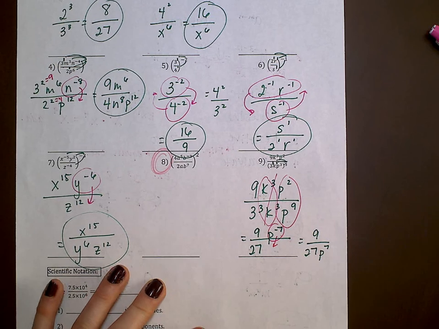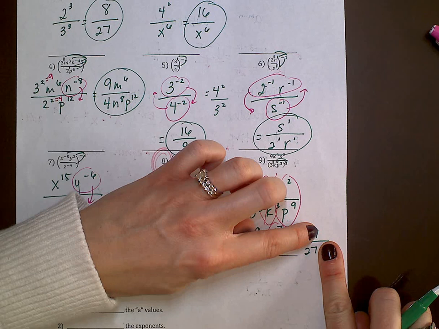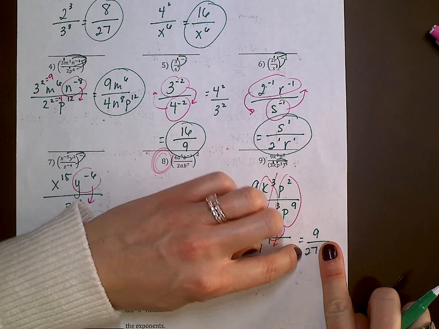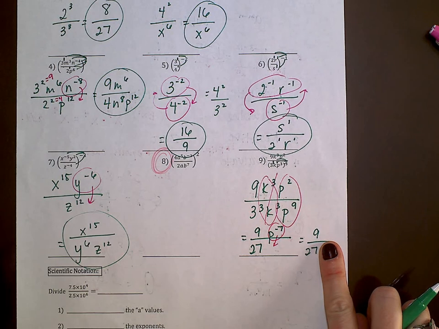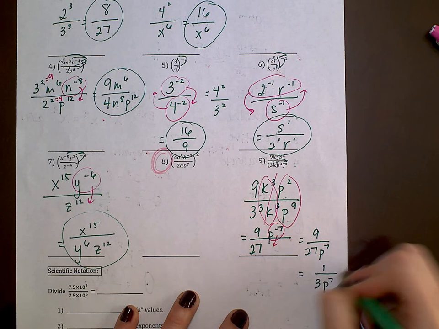This one's kind of weird. You can actually keep reducing the number, so you should always analyze the fraction. It's 9 over 27. You can divide both of those numbers by 9. So if I did that, it'd be 1 over 3 p to the 7. That's the best answer.